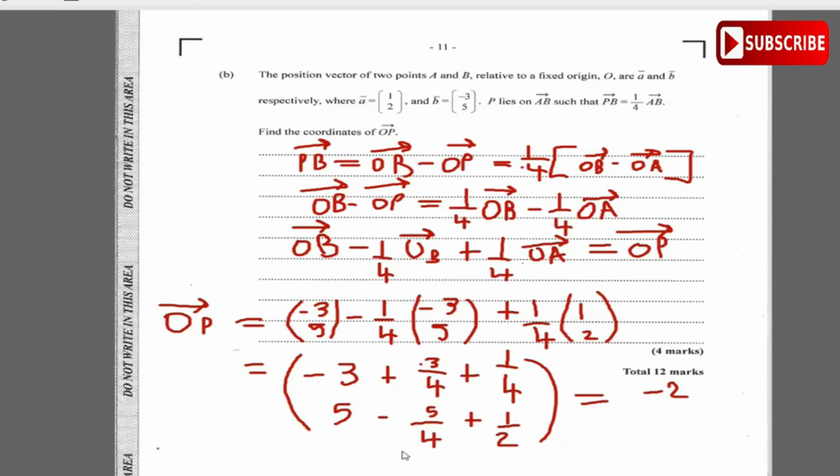I'm getting 4.25. I want to write 4.25 as 17/4. So it's (-2, 17/4). All right, so that is vector OP. Nice and easy.